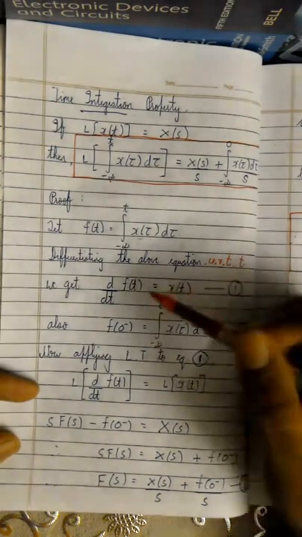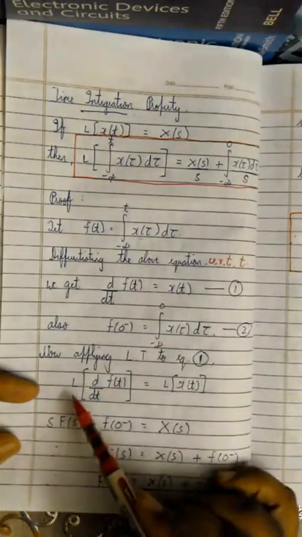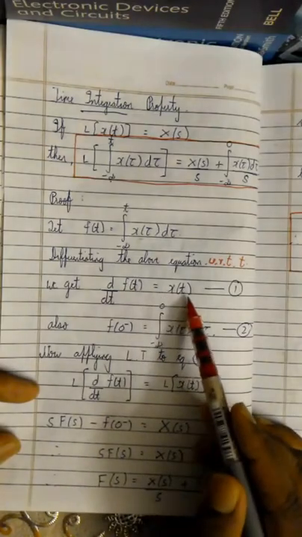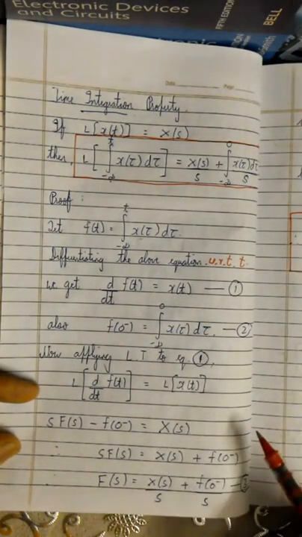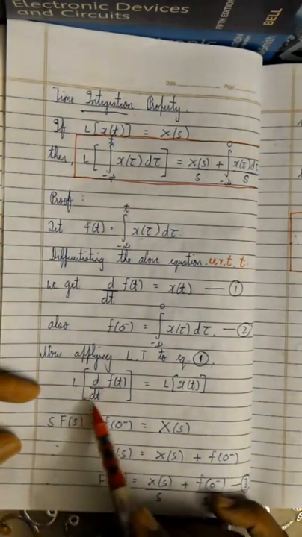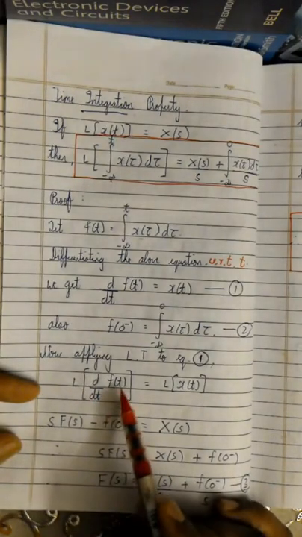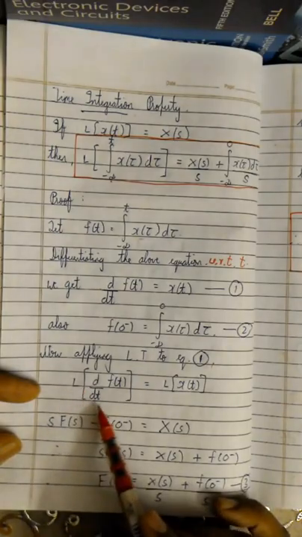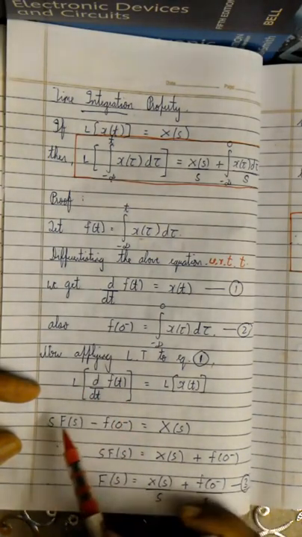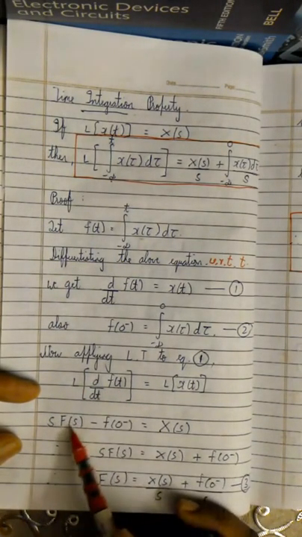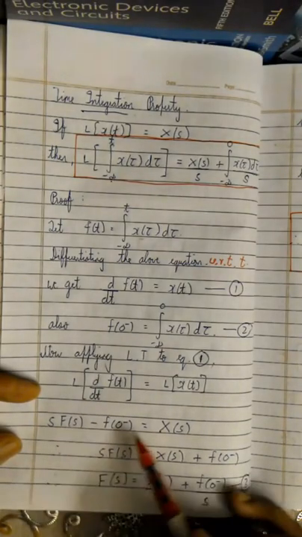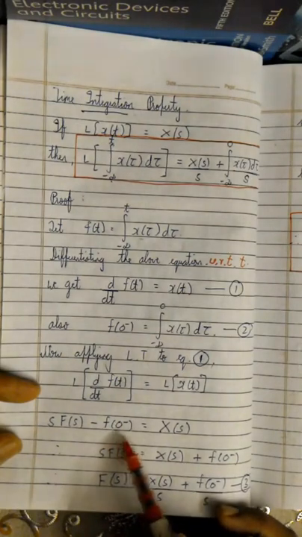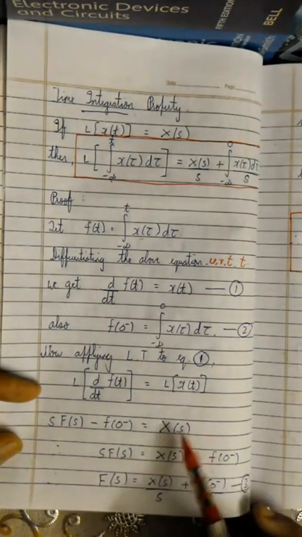So what do I get? The Laplace transform of this is L of d by dt of f of t, which is equal to the Laplace transform of x of t. We have already derived this in the previous property, the time differentiation property. d by dt of f of t is nothing but s into F of s minus f of 0, the value of f of t at t equal to 0, and this is equal to X of s.